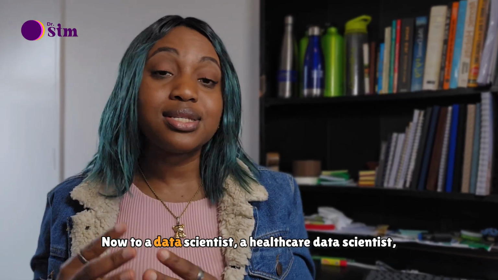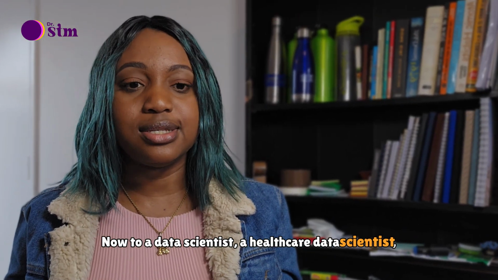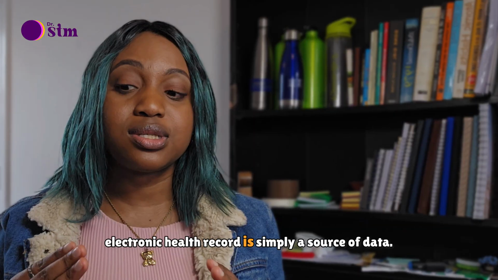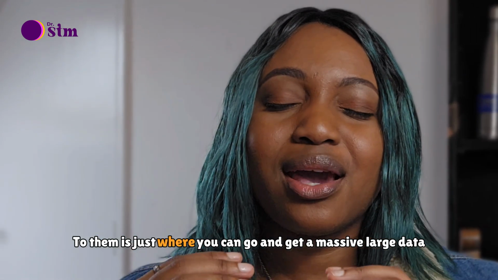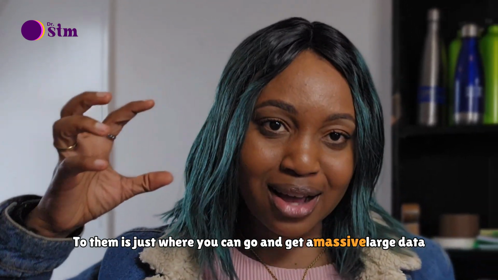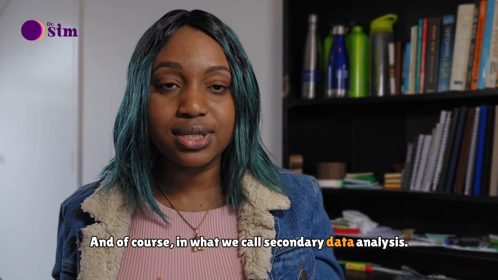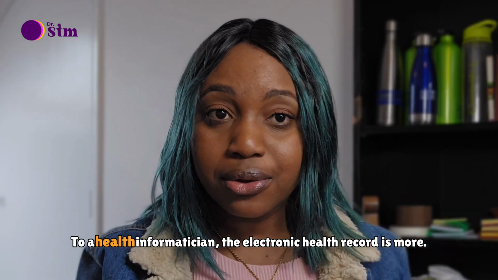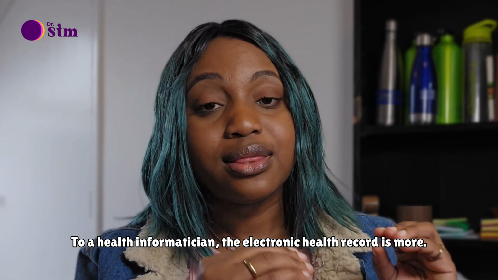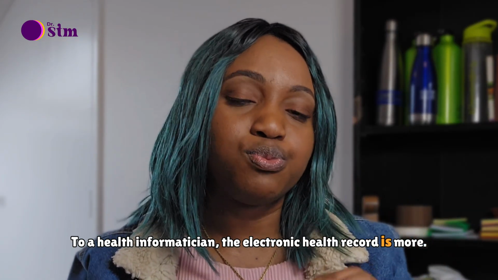Now, to a data scientist, a healthcare data scientist, the electronic health record is simply a source of data. To them, it's just where you can go and get massive, large data that they can use for analysis, and of course, in what we call secondary data analysis. To a health informatician, the electronic health record is more.